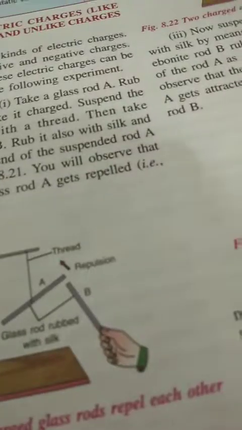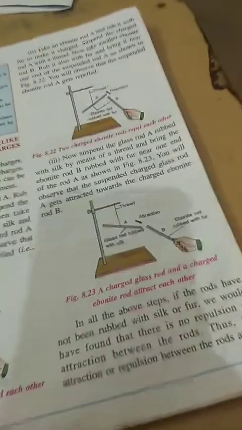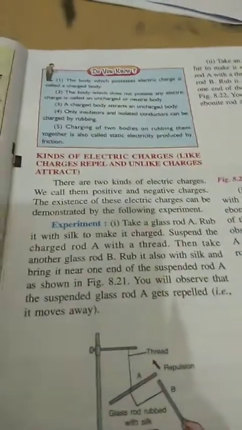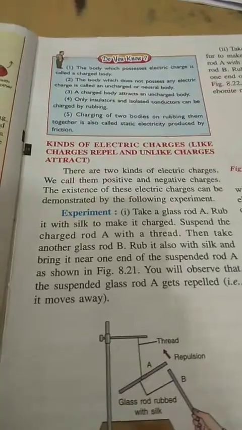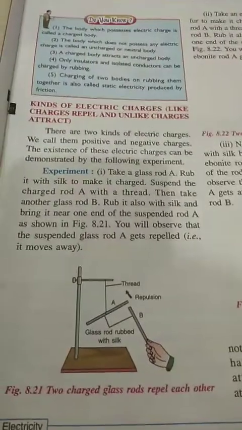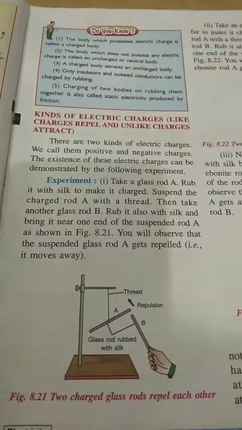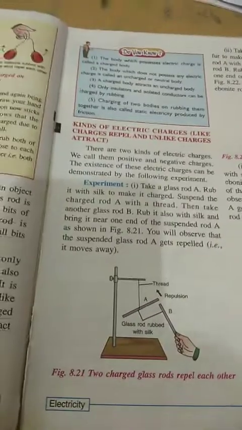Now students, scientists have done some experiments to show which types of charges are there in a body, and what types of charges repel and what types attract each other.